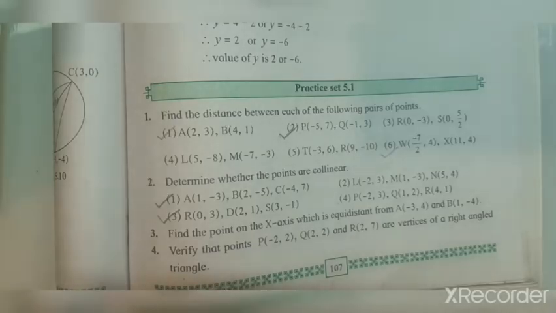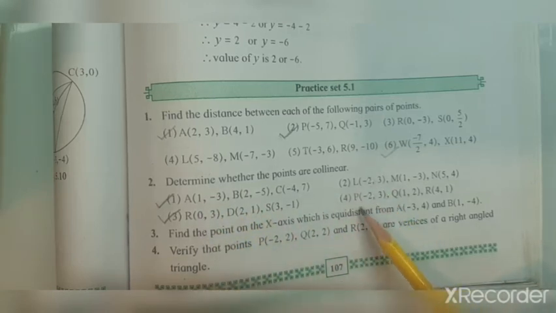Okay. Now in the second sum, determine whether the points are collinear. So here again there are 4 sums, out of which I will do only the first and the third. Second and fourth will be for homework. That is, you all have to do it on your own. Now all the 4 sums are similar. The steps are similar. The method of solving is similar. Only the numbers are different. So here, since we have to determine, we have to see whether the points are collinear or non-collinear.